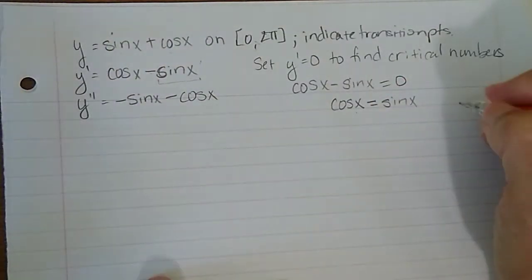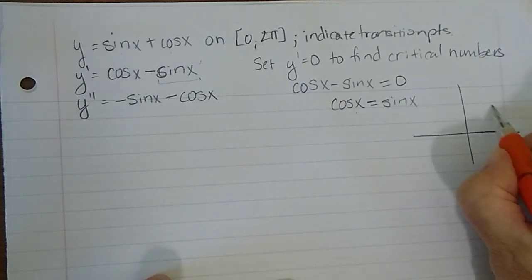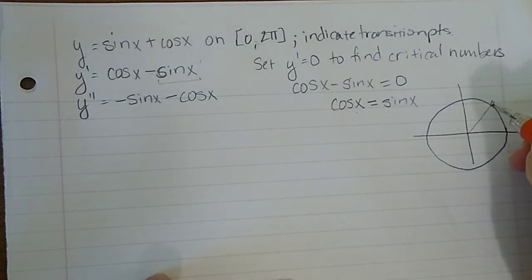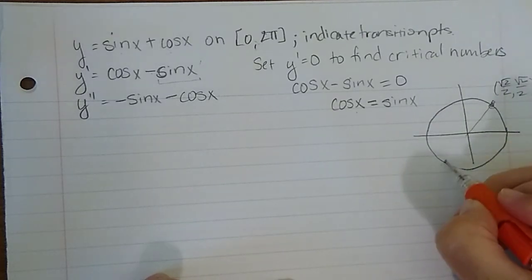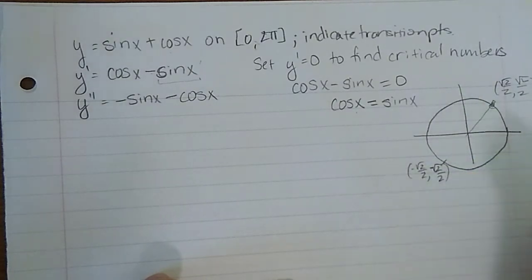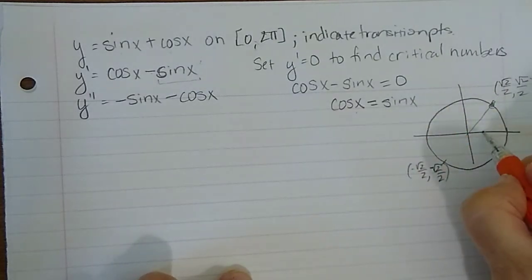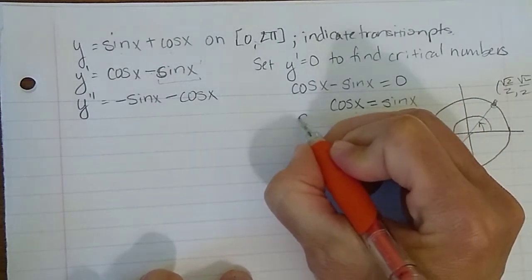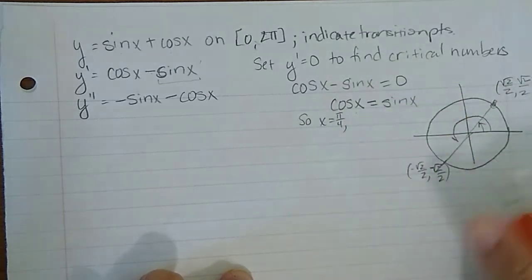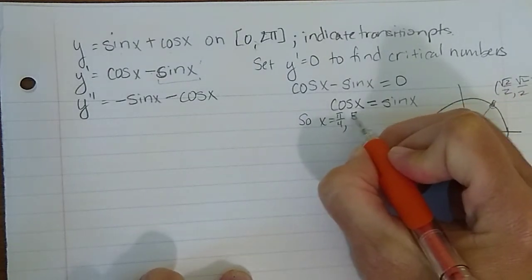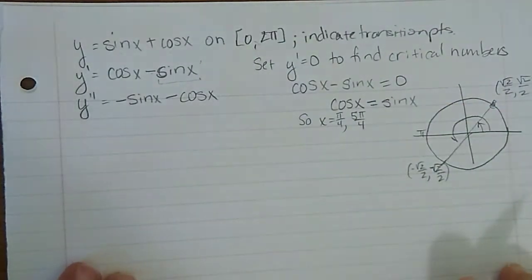All right, where is the cosine ratio equal to the sine ratio on the unit circle? That happens here when first and second coordinates are root 2 over 2, and down here in quadrant 3, when first and second coordinates are both negative root 2 over 2. So x is the angle there. x is going to be pi over 4. And then this angle down here in quadrant 3 is slightly bigger than pi. It's a quarter more than pi. That one's going to be 5 pi over 4. So those are my critical numbers.